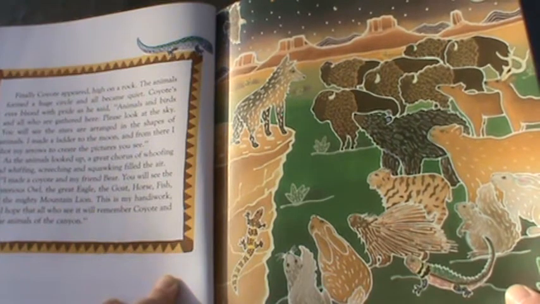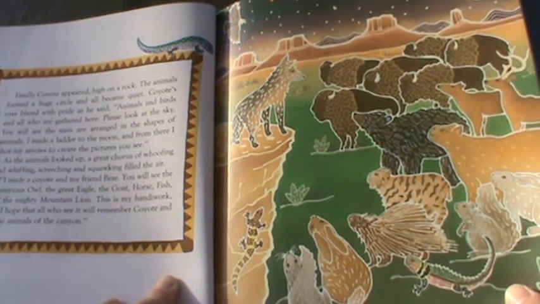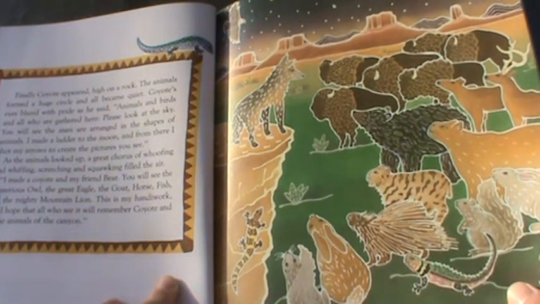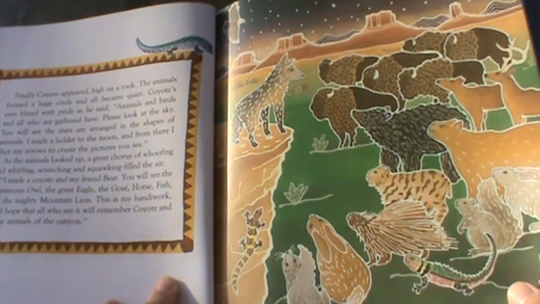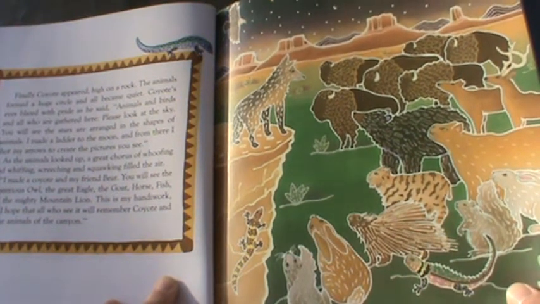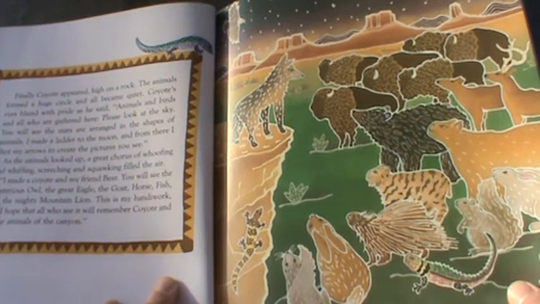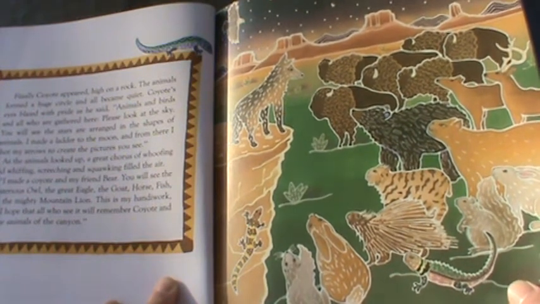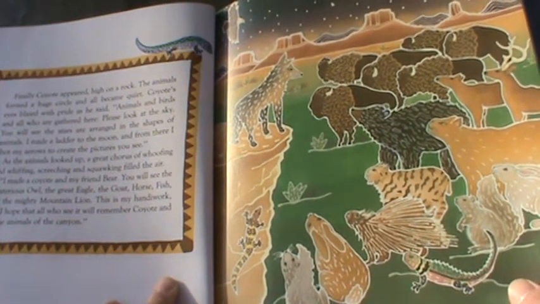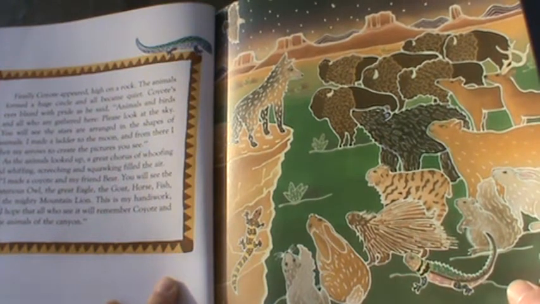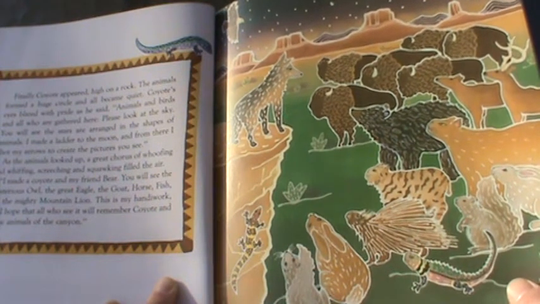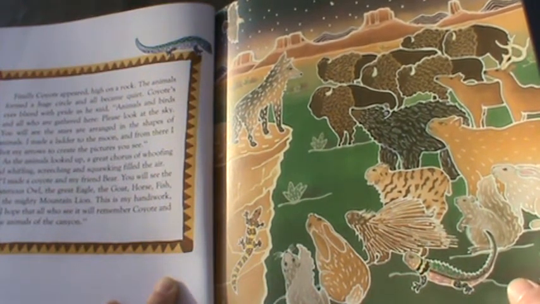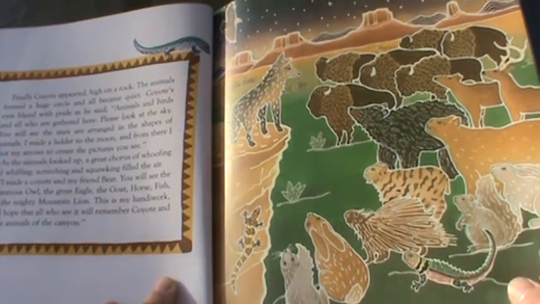As the animals looked up, a great chorus of woofing and whiffing, screeching and squawking filled the air. "I made a coyote and my friend Bear. You will see the mysterious owl, the great eagle, the goat, horse, fish, and the mighty mountain lion. This is my handiwork, and I hope that all who see it will remember Coyote and all the animals of the canyon."